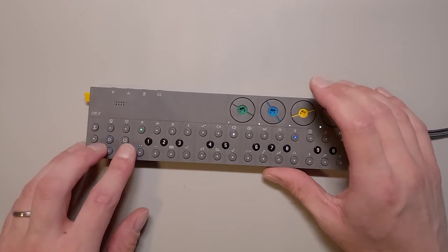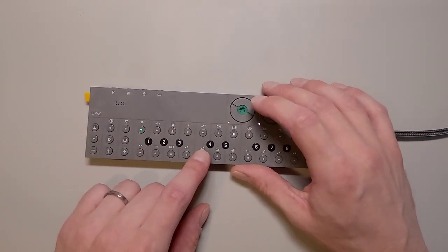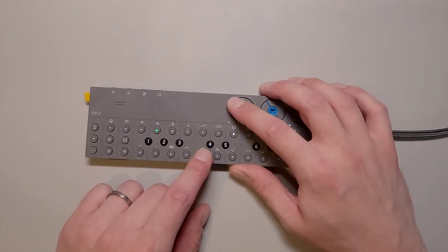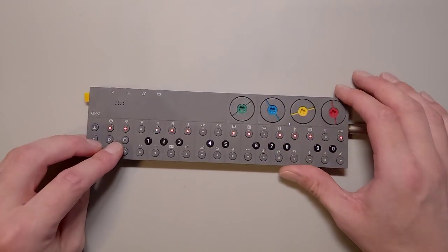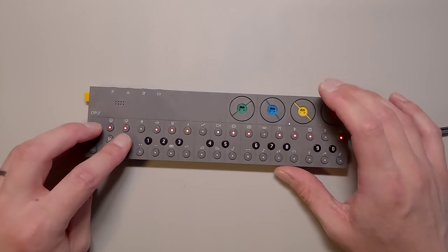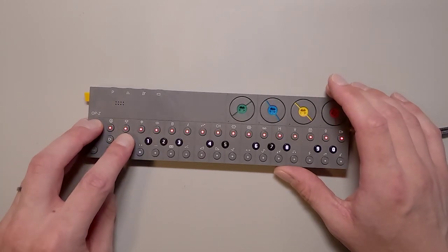God. Oh, you know what? I wonder if the sample's starting late. Is that part of my issue? Okay, let's try that. Okay, so let's try that again then.